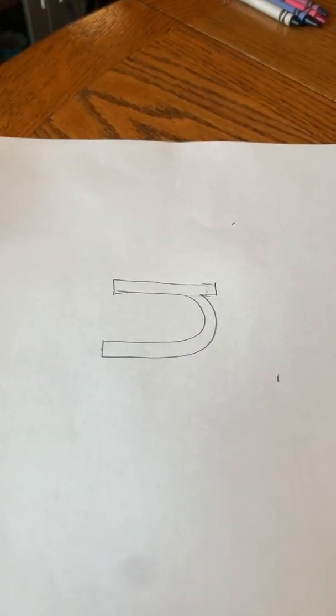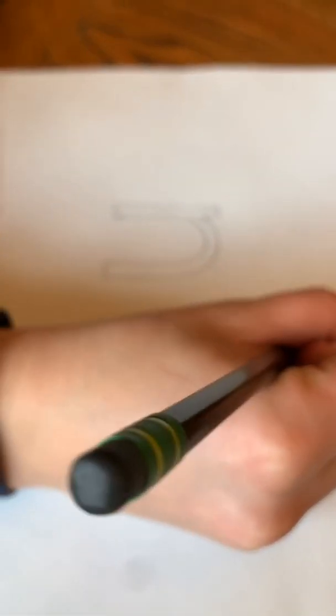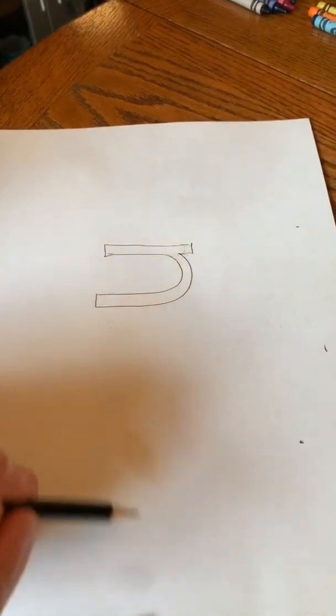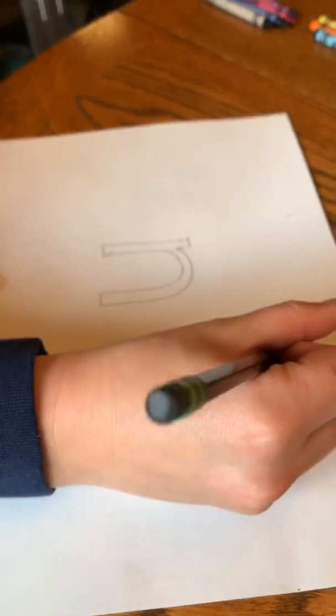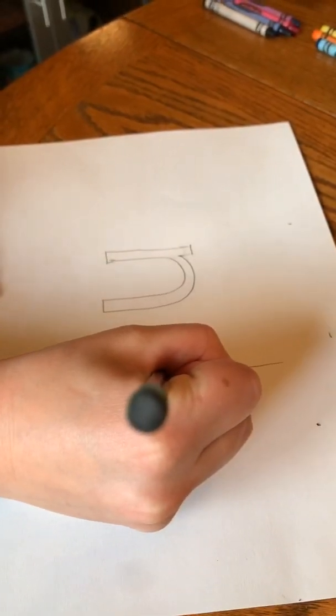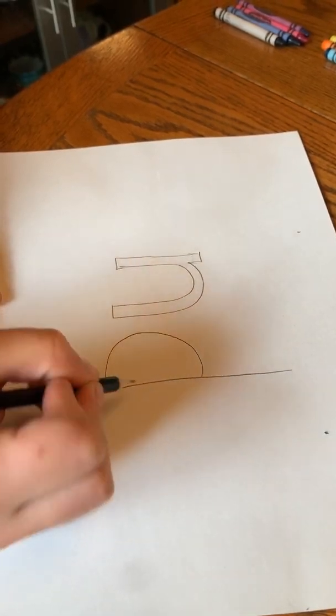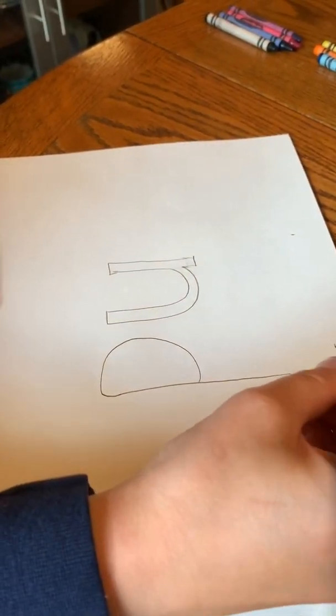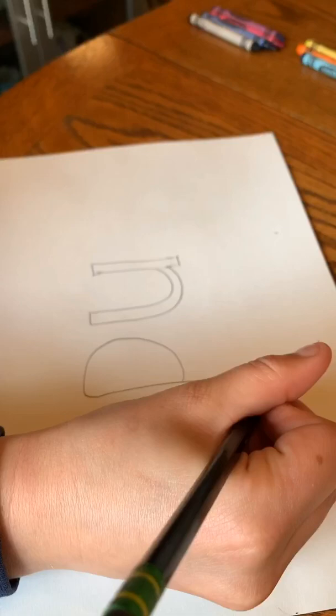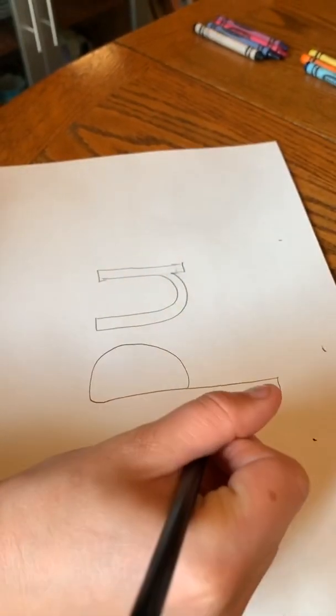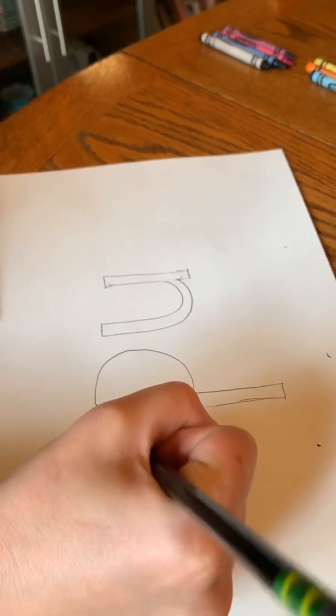So there you have your block style letters. Let's watch her make the D. Again, she just made a normal D, and then you go back and make the block letters.